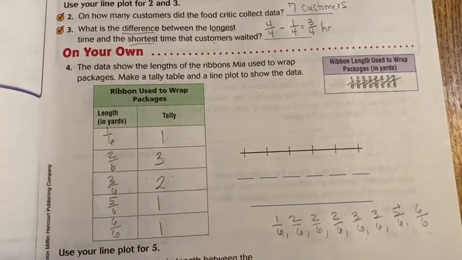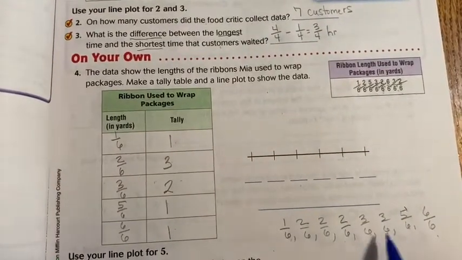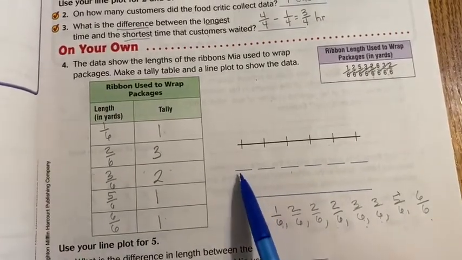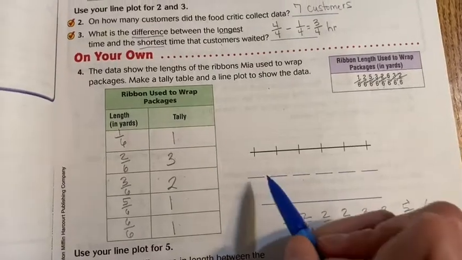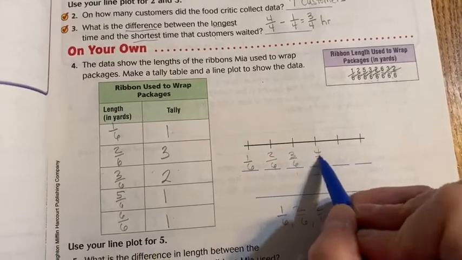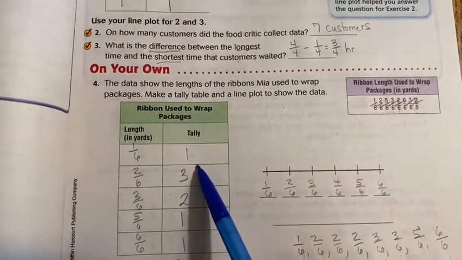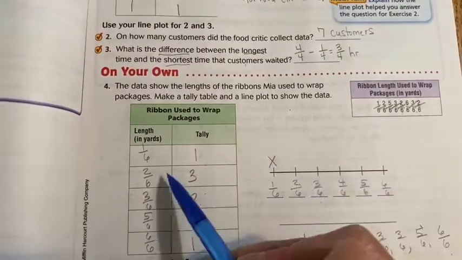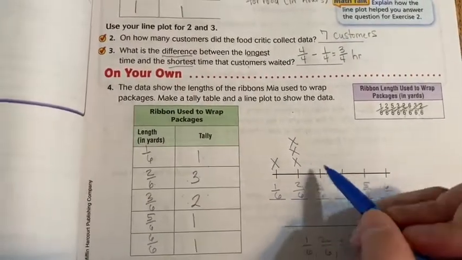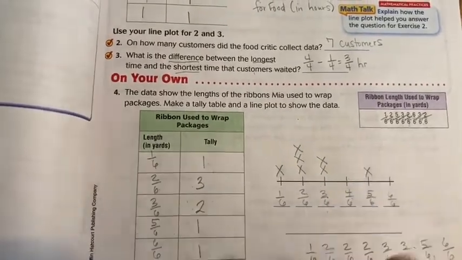I have them all. Next step is to then list your lengths. And they don't want us to skip 4/6, even if there aren't any. When you do your line plot, you can put all your sixths from the smallest to the greatest. So 1/6, 2/6, 3/6, 4/6, 5/6, 6/6. Okay, so 1/6, we have 1 x, 2/6, 3 x's, 3/6, 2 x's, 4/6, none, 5/6, 1, and 6/6, 1.